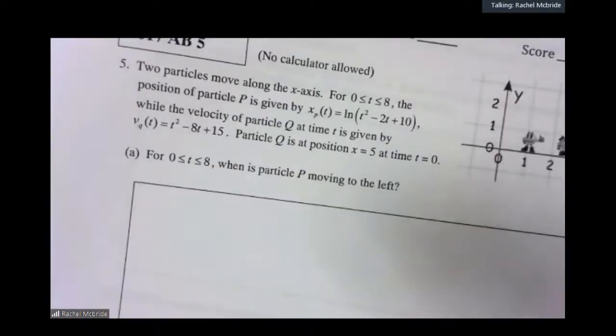Two particles move along the x-axis from 0 to 8. The position of particle P is given by this function, while the velocity of particle Q is given by that function. This is a non-calculator question. Particle Q is at position x equals 5 at time t equals 0. So that's an initial condition. When is particle P moving to the left?